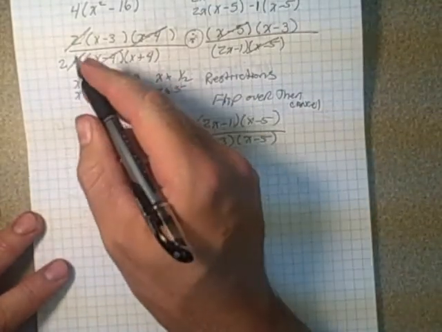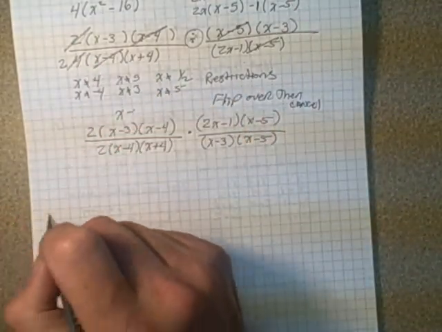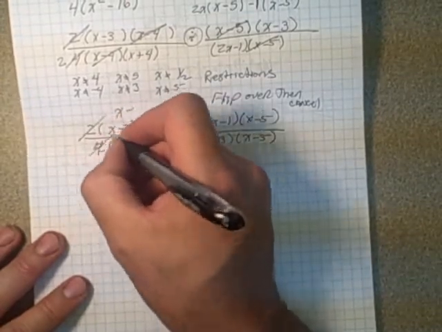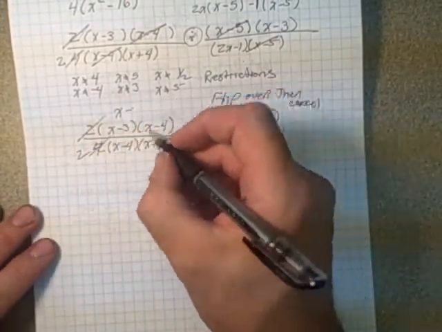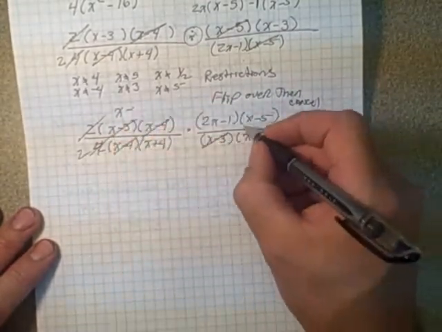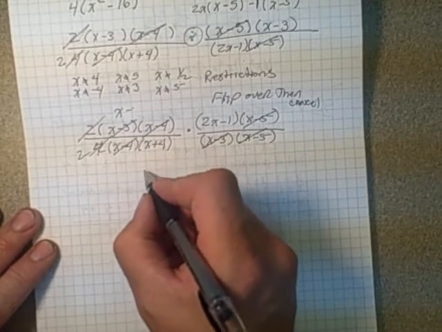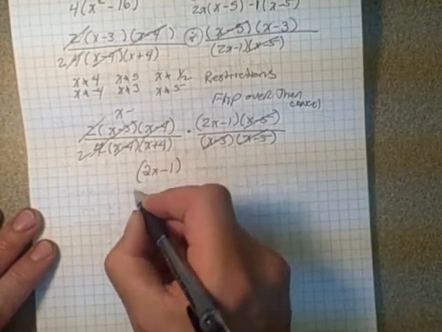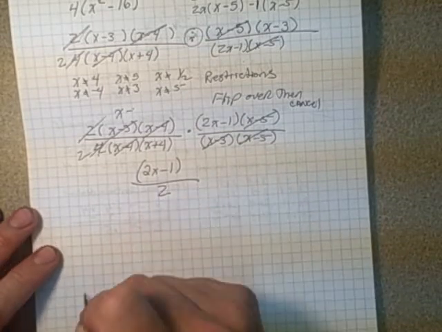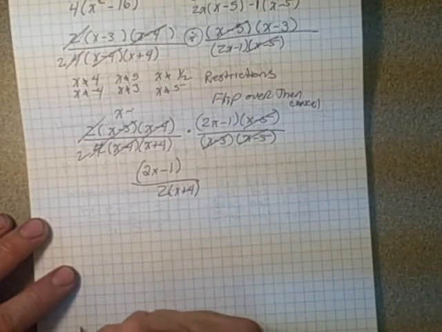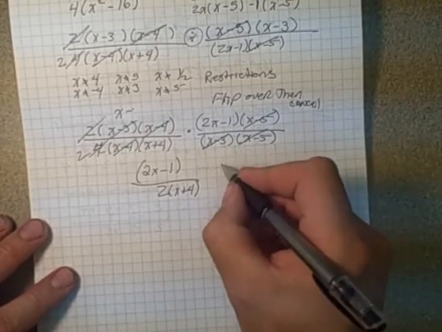So obviously I'm still going to have this cancellation here, where I have a 2 here. And I'm still going to get this cancellation here, but I'm going to get this one and this one as well. So it's going to end up being 2x minus 1 all over 2 times x plus 4. And my restrictions apply.